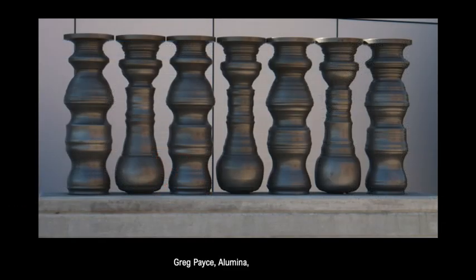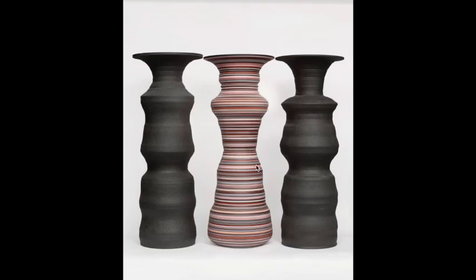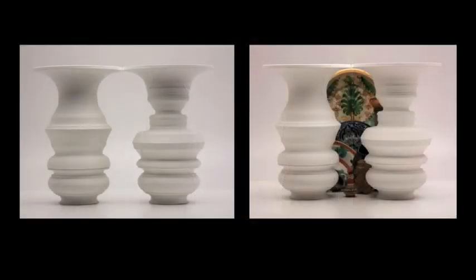Take a look at Greg Pace's work, Alumina. Look at the bodies. Can you notice the shapes, these profiles of the negative shapes? So he has created these ceramic vases very carefully and very specifically to create this negative space in between them. We can see these women are all facing each other. You can see these two children facing each other. We can see items, plates with patterns and whatnot behind this here. Quite a lot of fun.